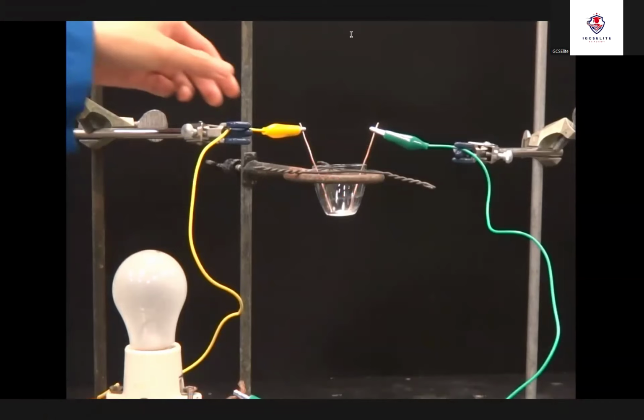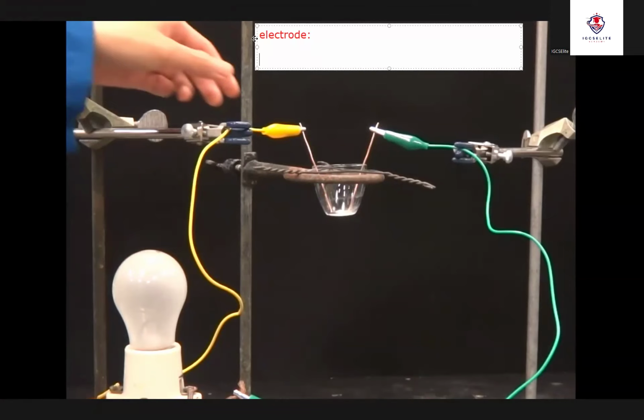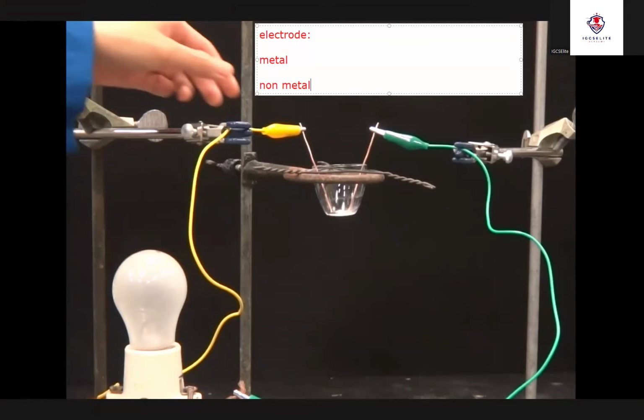Made up of wood? No. Made up of paper? No. How come? Doesn't make sense. So the electrode, which you can see in the picture, is made up of metal or non-metal. This electrode can be from metal or non-metal.